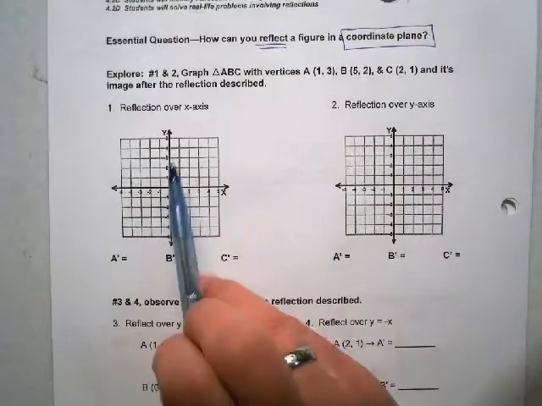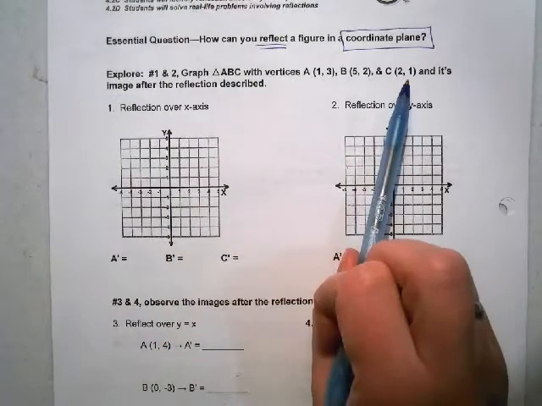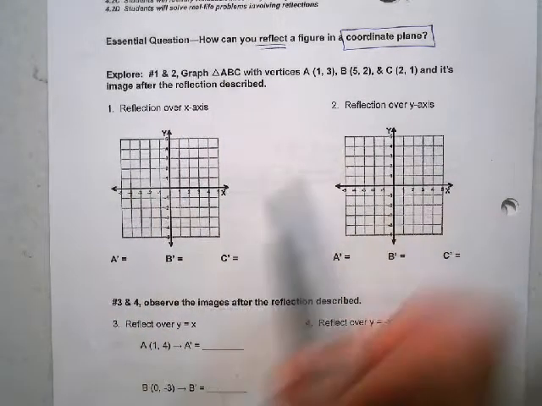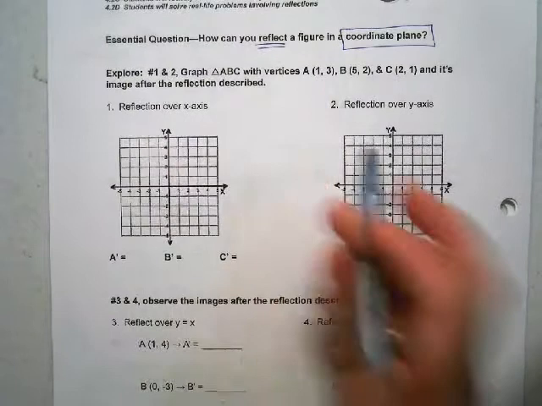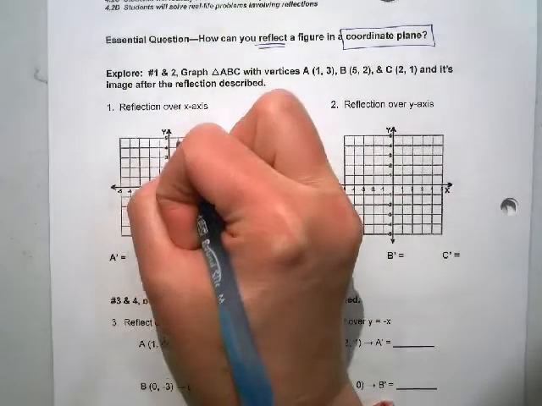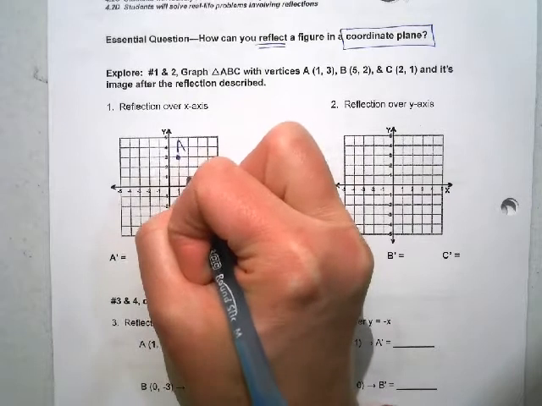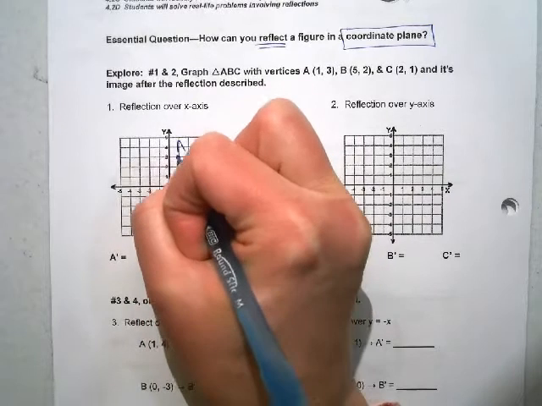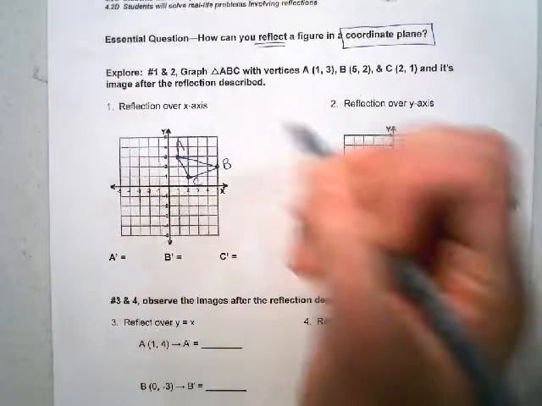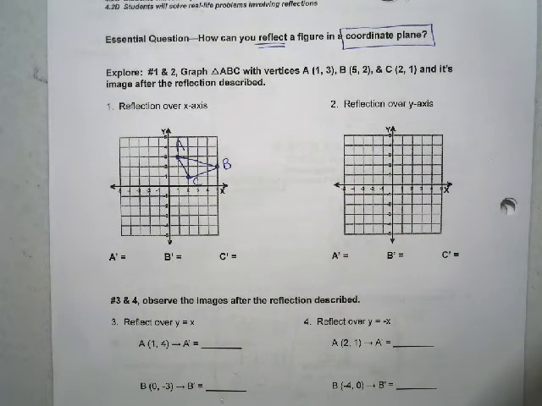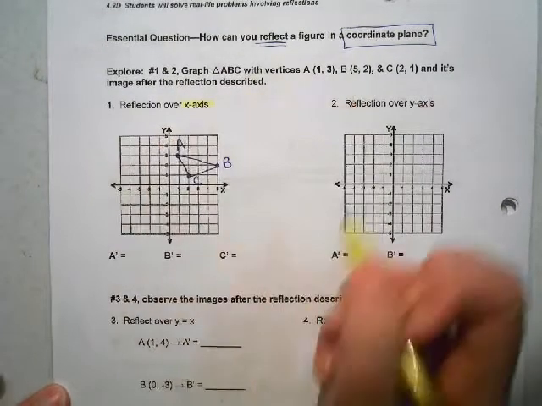If we look at number 1, they want us to graph this triangle, and then reflect it over the x-axis, and then see what happens. So let's go ahead and graph this. Again, we don't care what kind of triangle this makes, whether it's a right triangle or obtuse. We just need to see the triangle. So we've got the triangle graphed, and now it wants us to reflect over the x-axis.